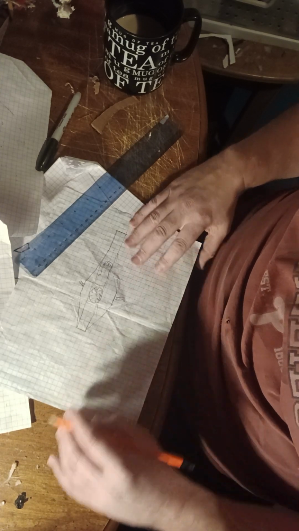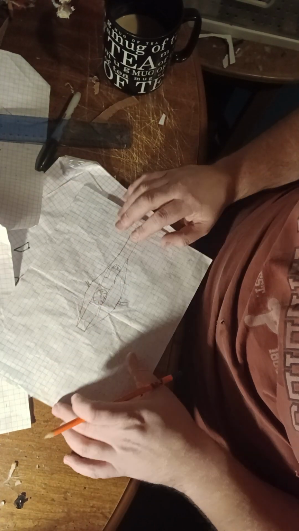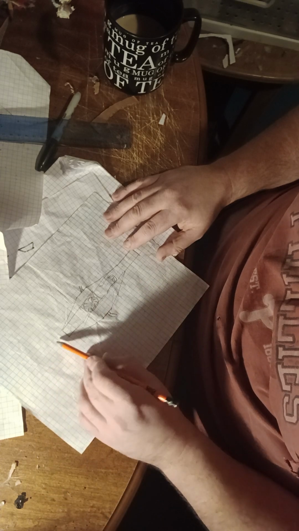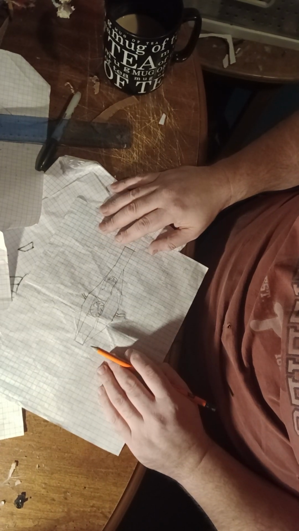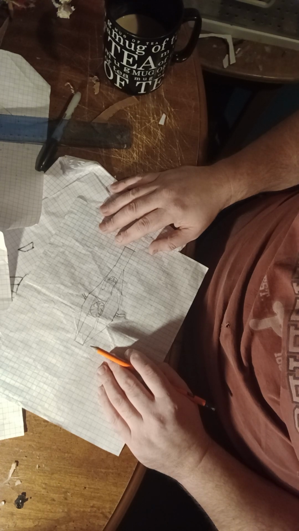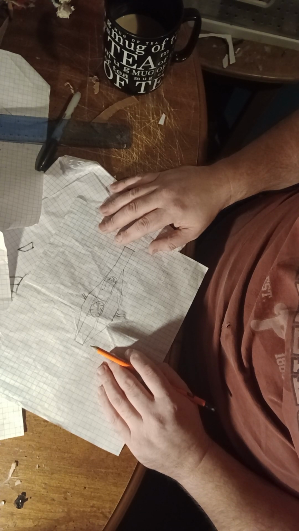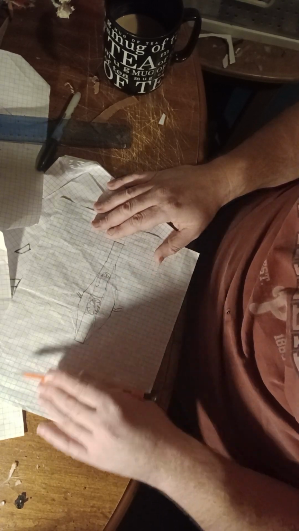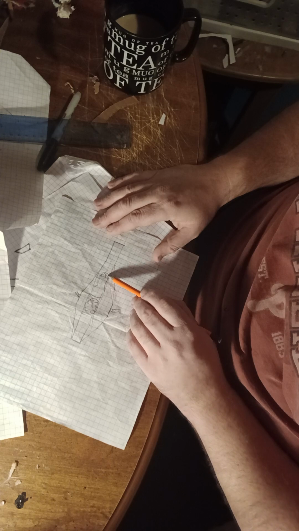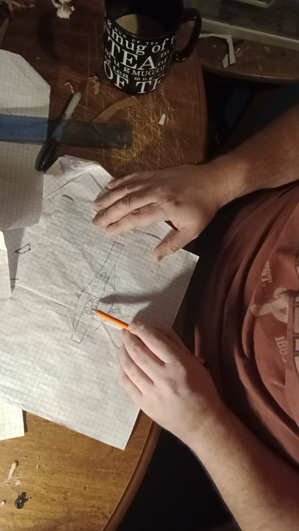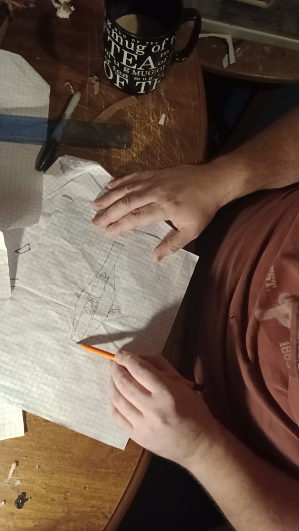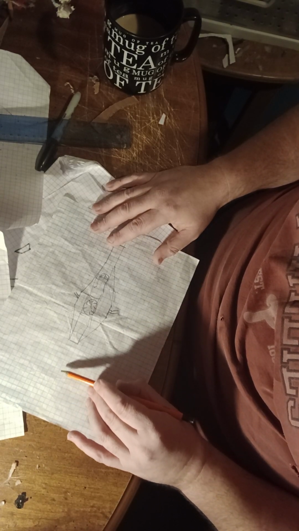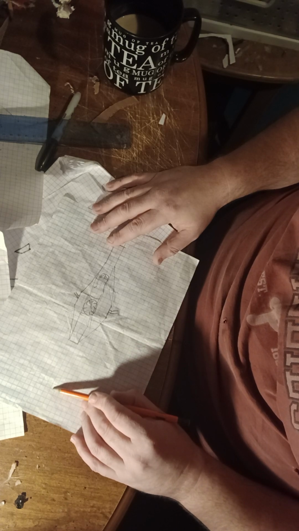So if I want to add another saucer section like that, do I want to go slightly up one? I mean, it would be more interesting, wouldn't it, to have it come up one section. 1, 2, let's see how far I can go on this piece of paper. 1, 2, 3, and so on up to 16.